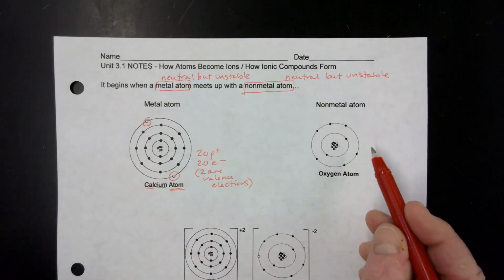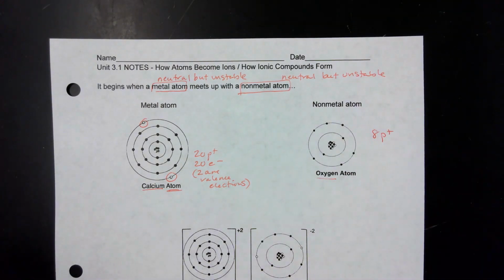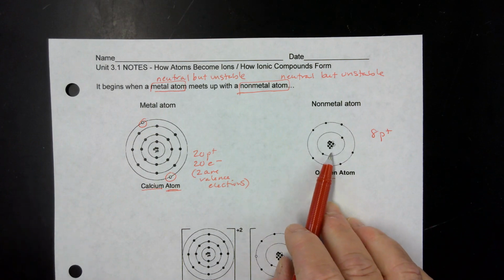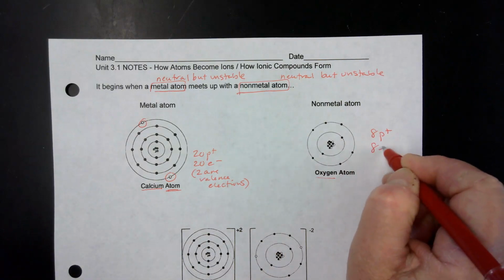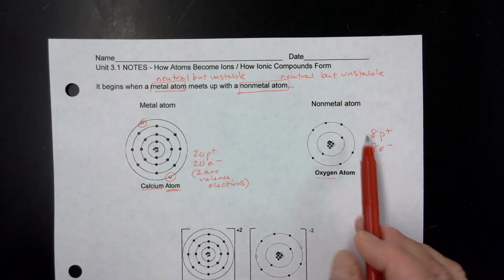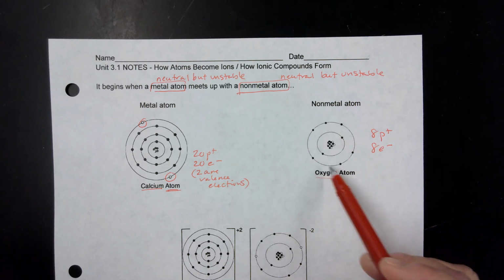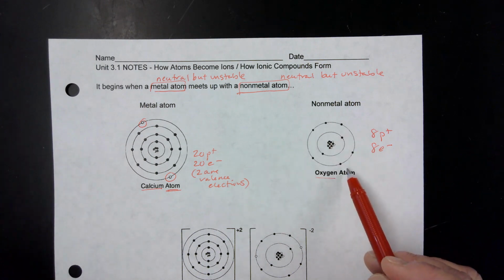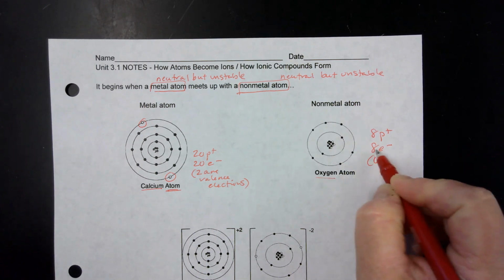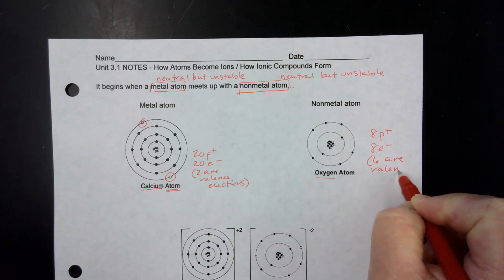Okay, so what we have here is oxygen, so it is going to have 8 protons. Again, I'm going to ignore the neutrons. They don't contribute charge, and that's what's important here. We should notice, if we count up, there are 8 electrons here. So it is neutral, but there are only 6 valence electrons. Therefore, this atom is unstable. So let's mark this down: of those 8 total electrons, 6 are valence electrons.